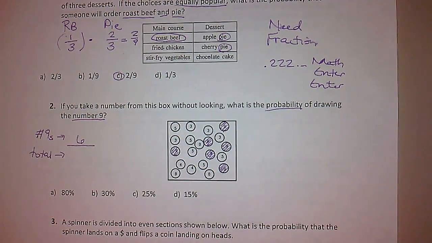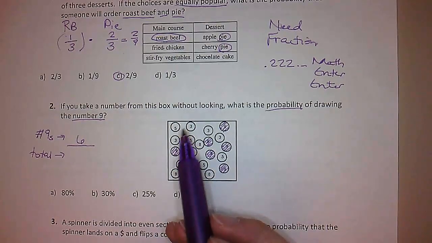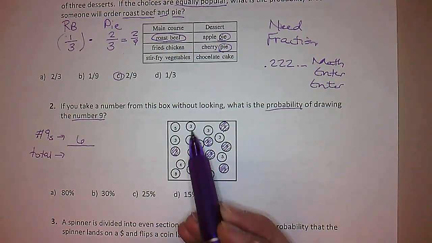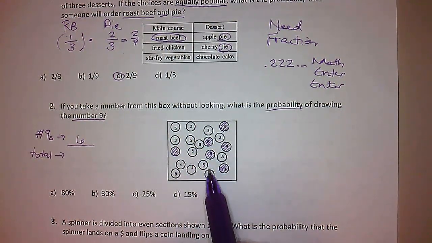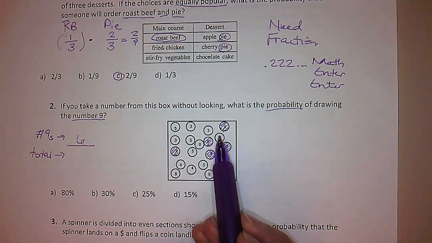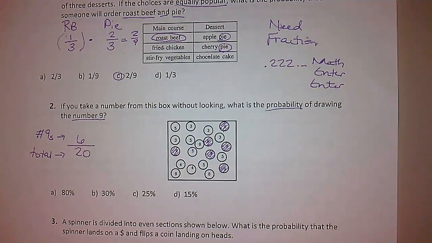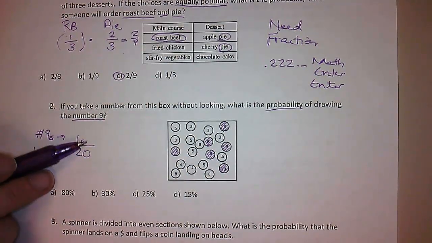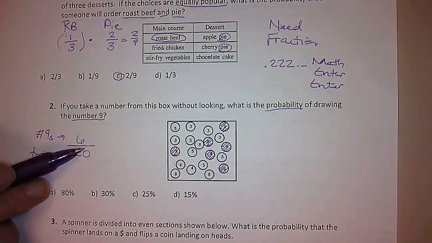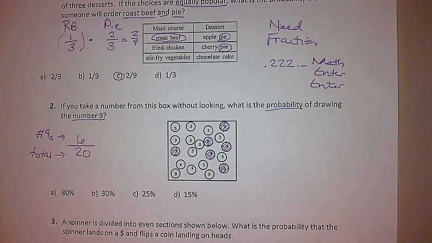And then the total number of numbers that are in that box, we've got 1, 2, 3, 4, 5, 6, 7, 8, 9, 10, 11, 12, 13, 14, 15, 16, 17, 18, 19, 20. Perfect. So I've got my fraction. That's the probability of drawing a number 9. So it's the number of successes over the total possibility. So there are 6 9s and there's 20 total numbers that I could have drawn.